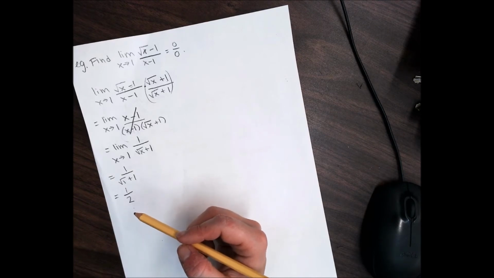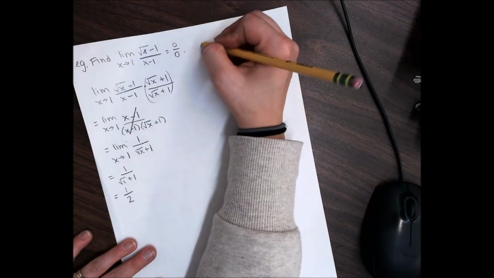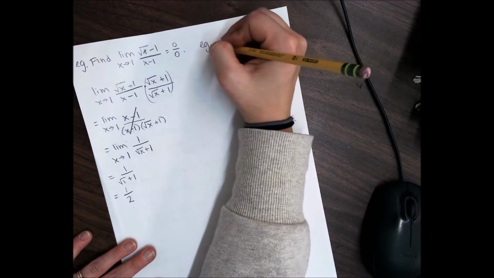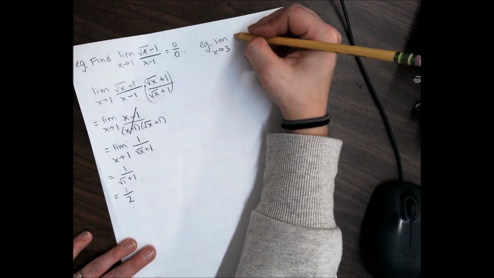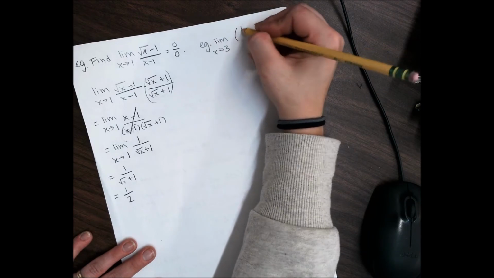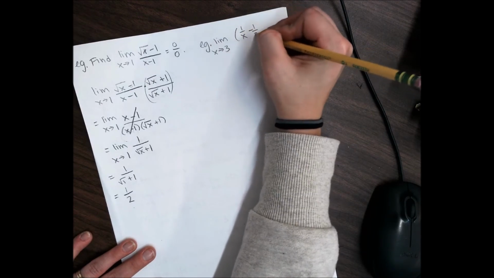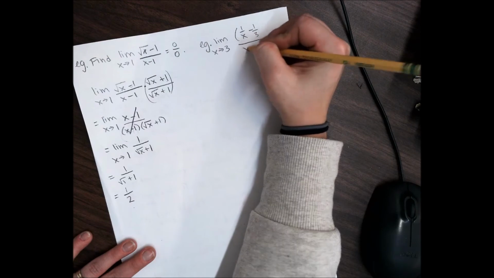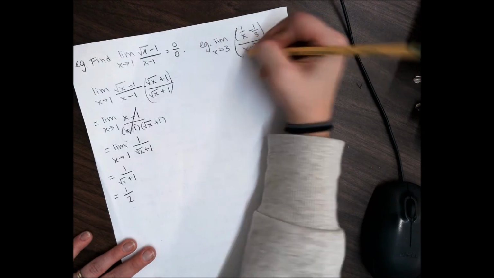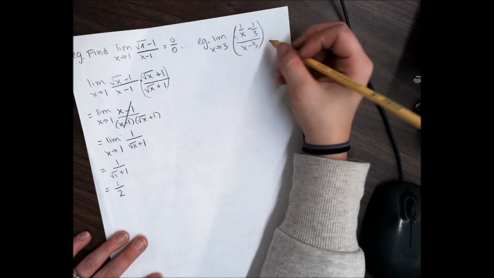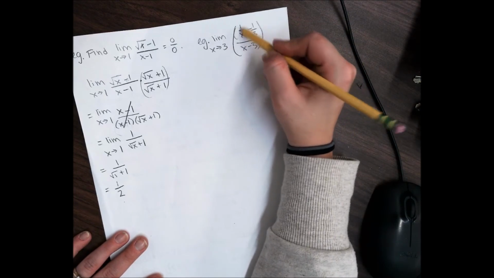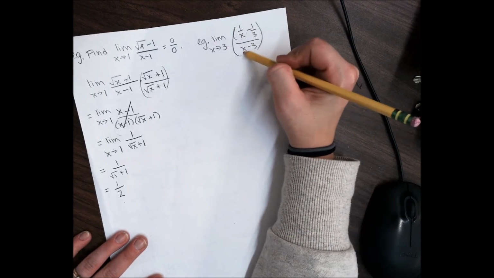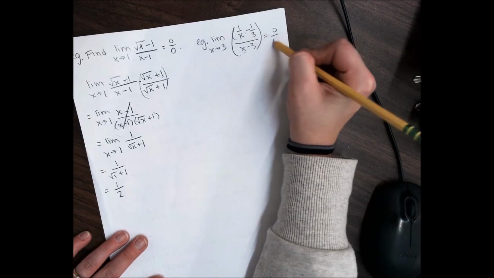Finally, let's do another example. Let's do one with fractions. The limit as x approaches 3 of 1 over x take away 1 over 3, over x take away 3. Now this one looks terrifying because there's lots of fractions, but we do realize that if we plug in 3, we get 1/3 minus 1/3 over 3 minus 3. This does equal 0 over 0.